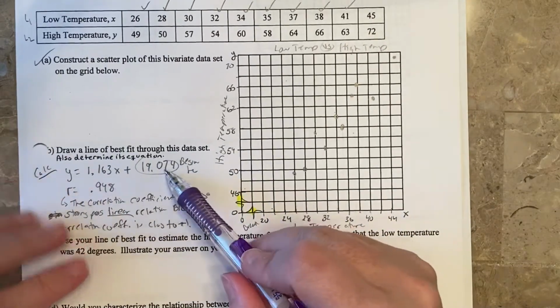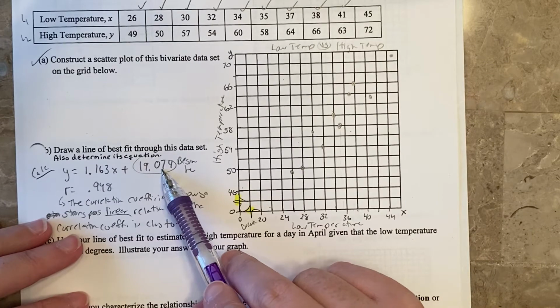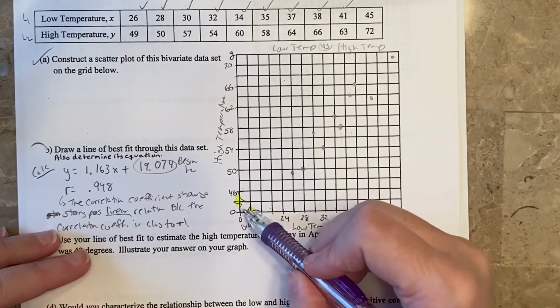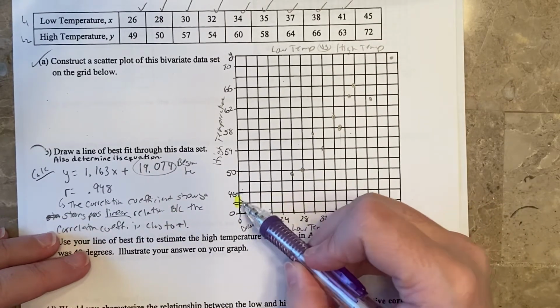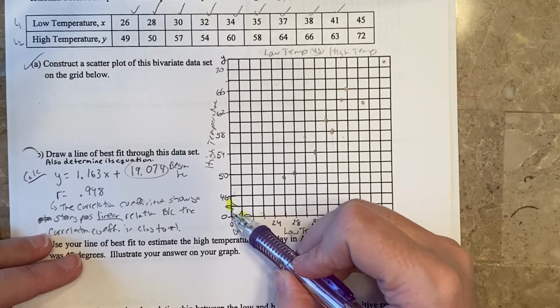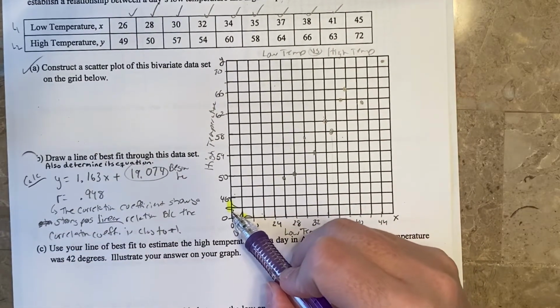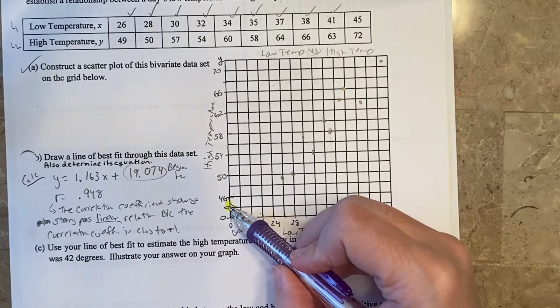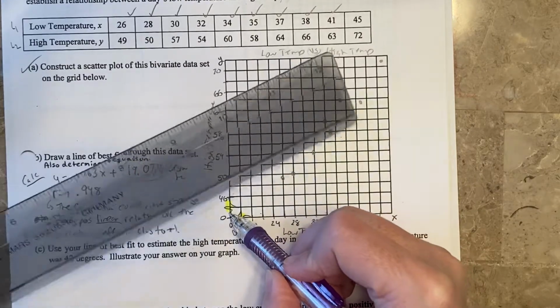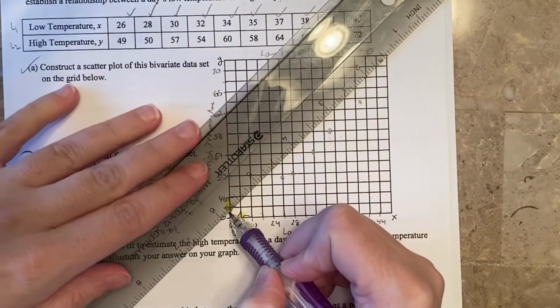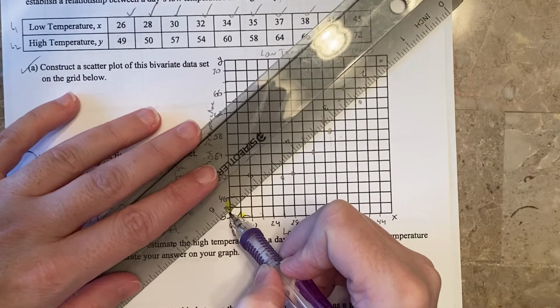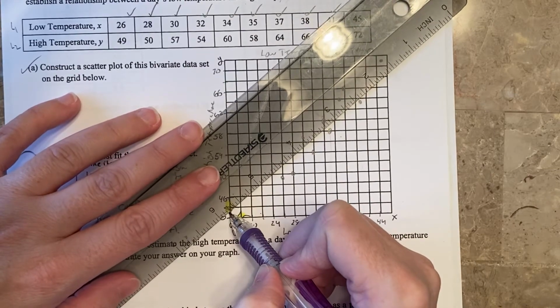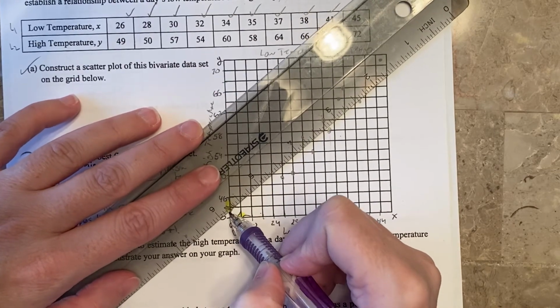All right, so we want to start around 19.07. So that is in our break. So just try your best to put it wherever you think it might be. So this is probably 23. It's a little bit lower. And then just have that line go through the middle of the dots.